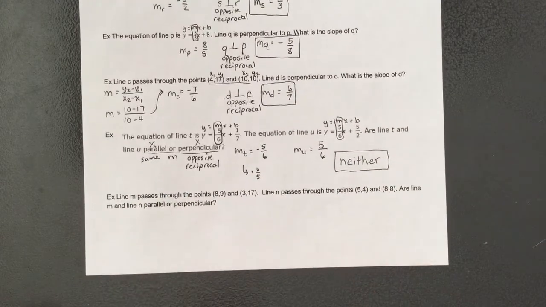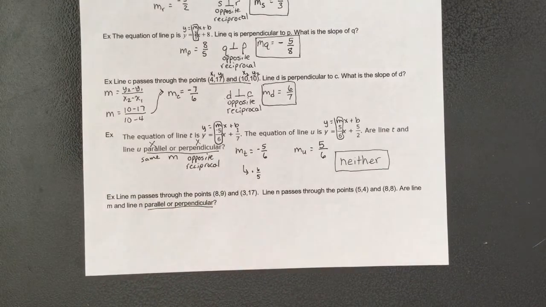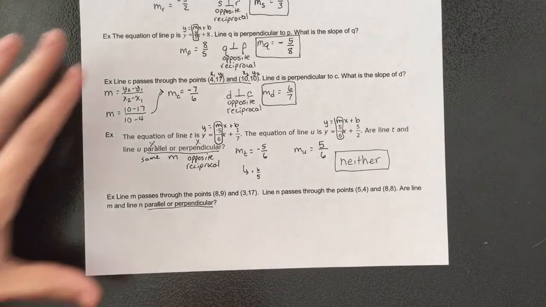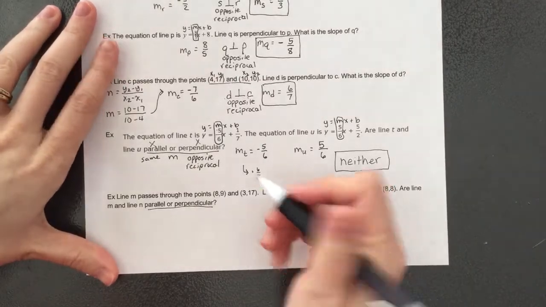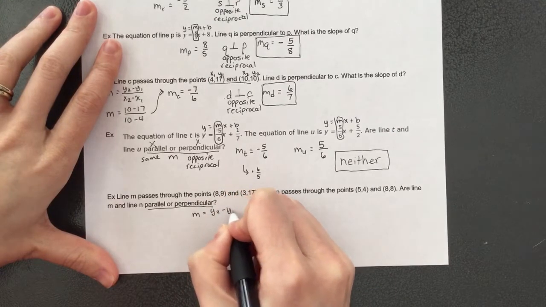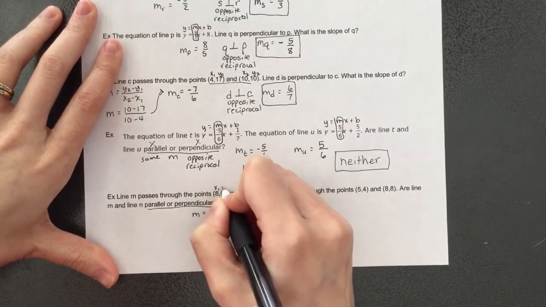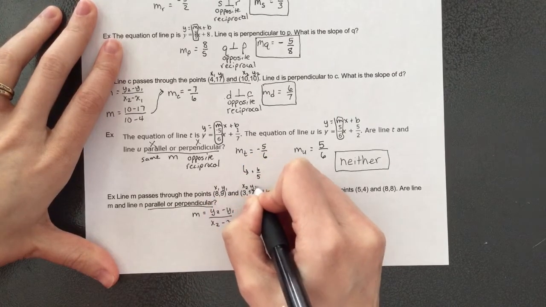And the last example that I've got for you, line M passes through those 2 points. Line N passes through those 2 points. And from there, they want to know, are they parallel or perpendicular? Again, to compare parallel and perpendicular, when all you're looking at is numbers, you've got to compare the slope. And with these, they don't give you the slope, so we've got to use the slope formula to find slope. Slope is equal to y2 minus y1 over x2 minus x1, so x1, y1, x2, y2.